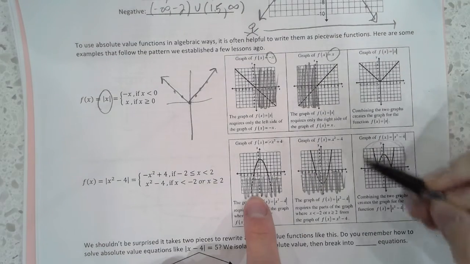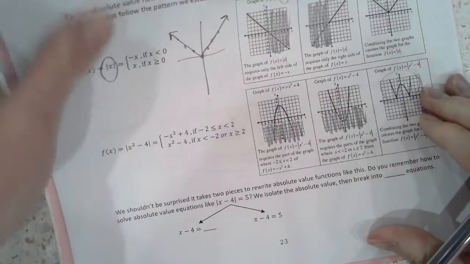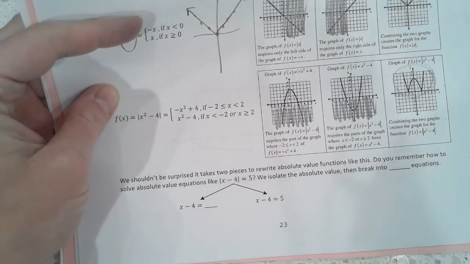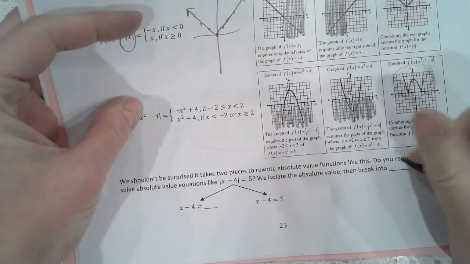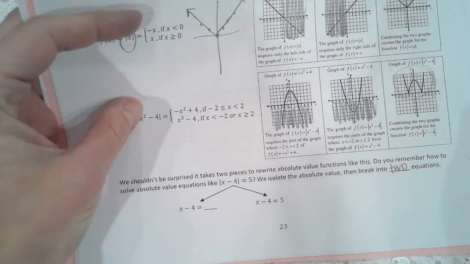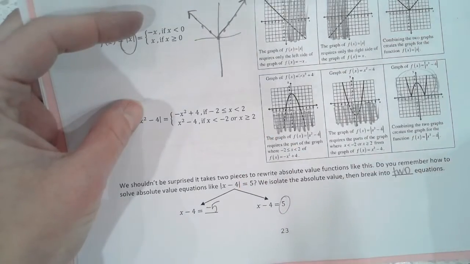And then we have this as our graph. Anyways, so don't forget when we talk about absolute value functions or piecewise functions, we need to remember that we have to break the absolute value into two equations, one where we get a positive answer and a negative answer, but to solve it.